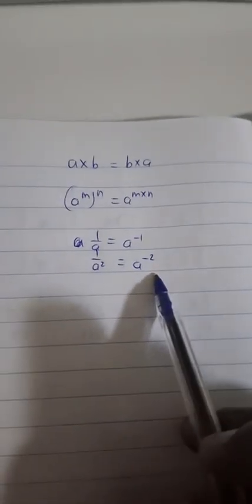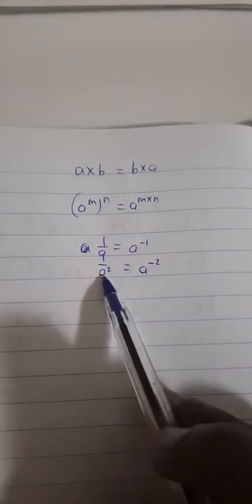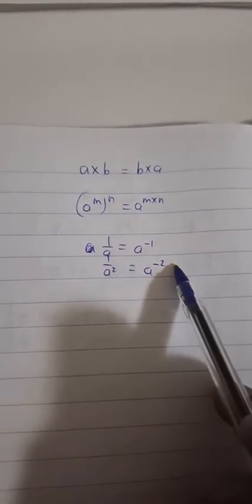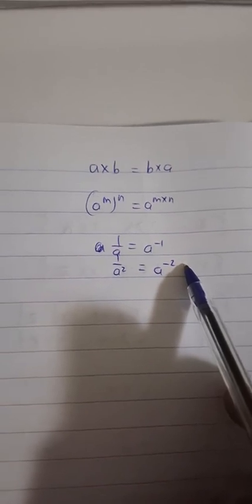It's the same thing as saying 1 over a squared can be written as a to the power negative 2. Okay, the a changes position, and then the exponent that is positive becomes negative. I hope that makes sense.